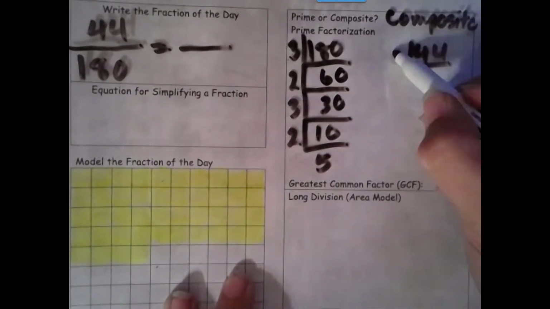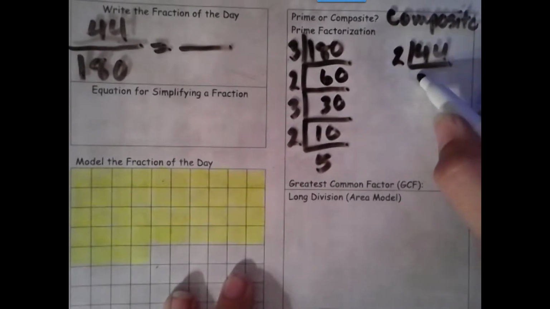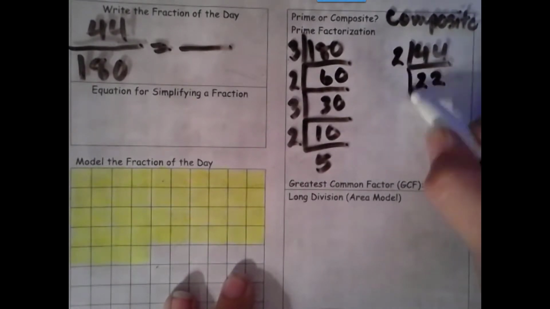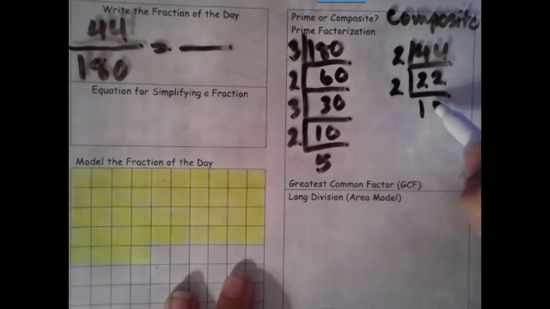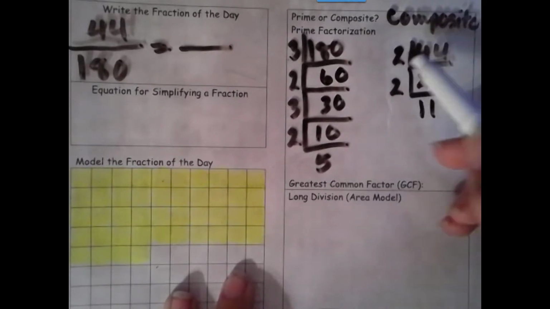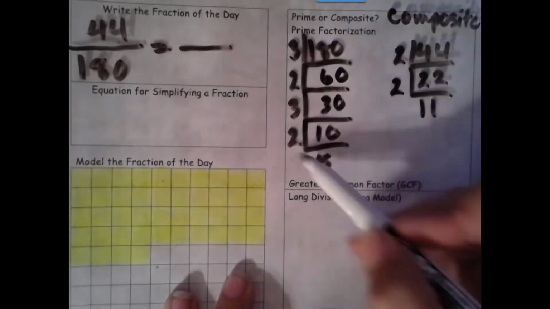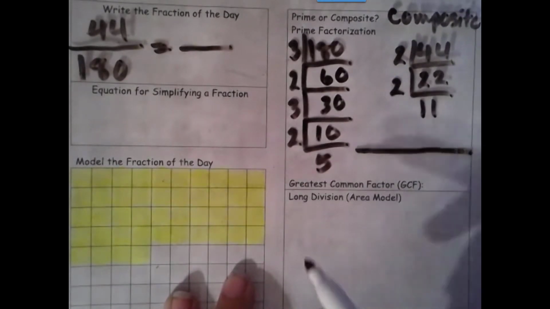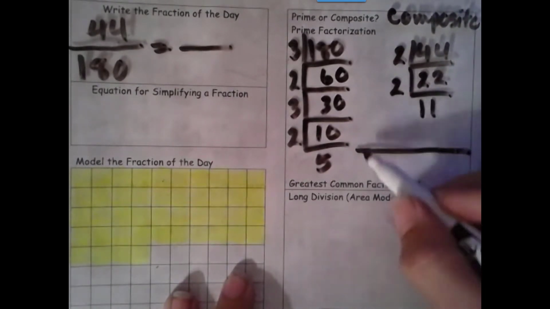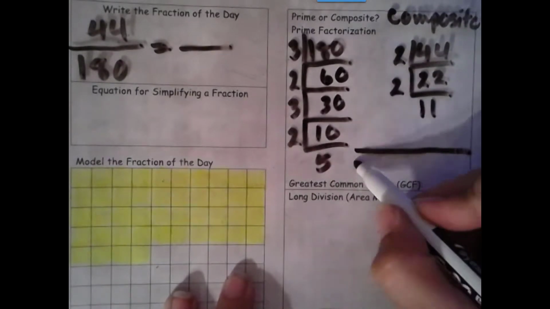44 is even, so I can divide by 2. I get 22. Half of 22 is 11. 11 is prime, so we're done. Remember, all the numbers on the outside here have to be prime numbers that we're dividing by. You can divide by other numbers, but we have to make sure that they're prime when we're doing prime factorization.